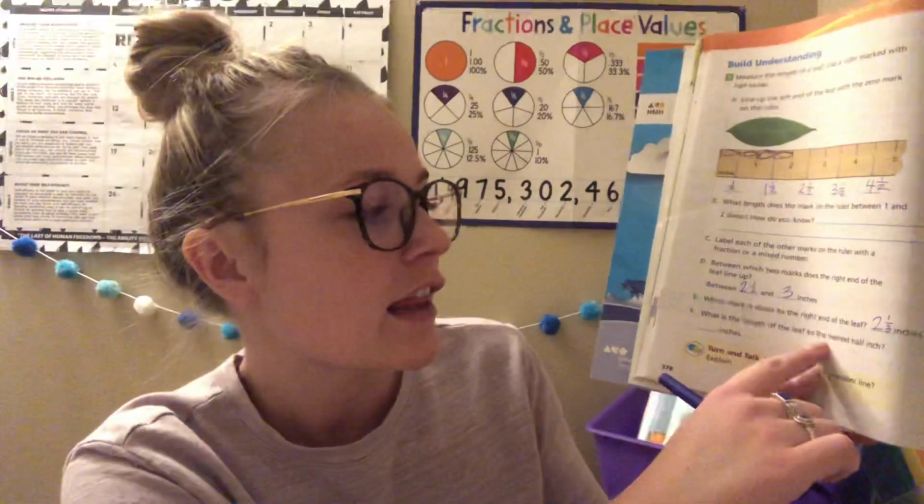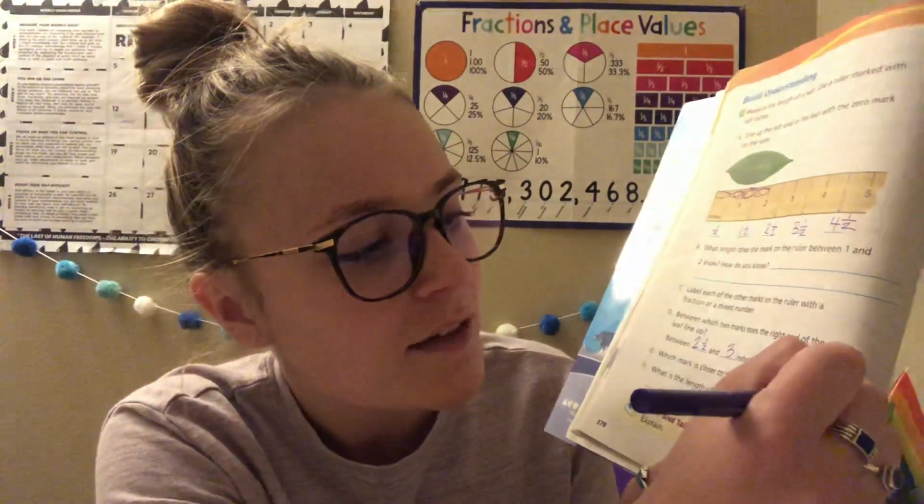It's closer to 2.5 inches than it is to 3 inches. So what is the length of the leaf to the nearest 1/2 inch? 2.5. Oh, I wrote 2 1/3 for some reason. Sometimes I do that. I think it's because I was saying it's closer to 2.5 than it is to 3. So I said 3, so I wrote it. So silly.